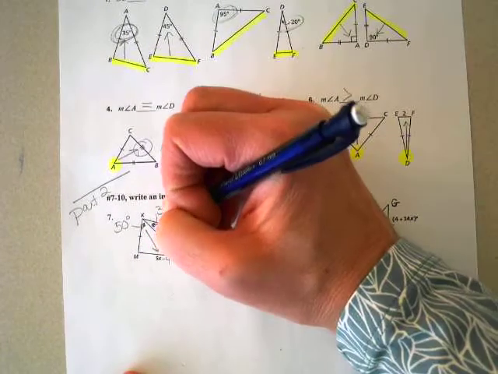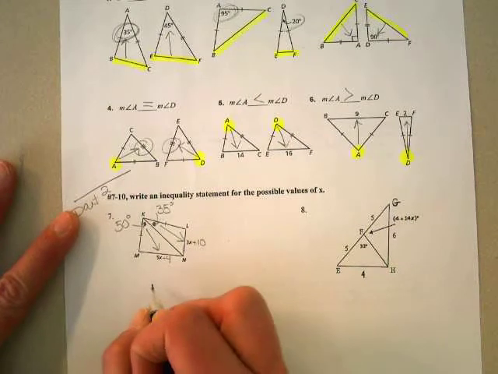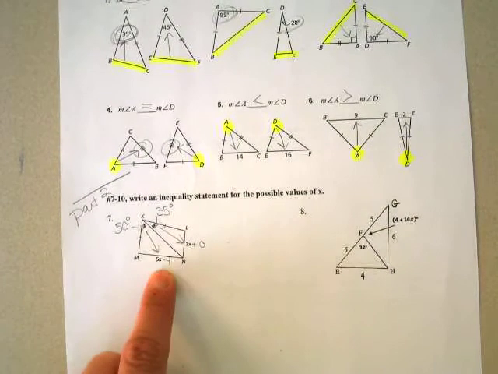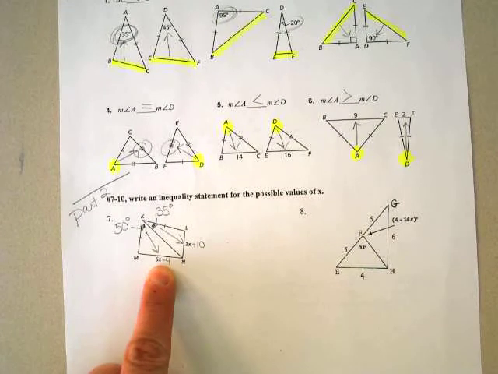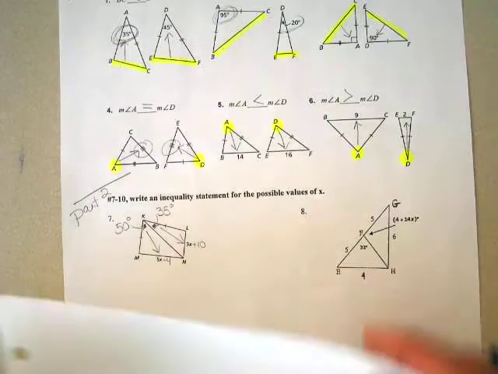50, 35. How do you think I could write an inequality? Avery, what are you thinking? I don't know. Which angle's bigger, the 50 or the 35? The 50. So doesn't that mean this side right here, MN, is going to be bigger? Yeah. So I can either write it two ways.